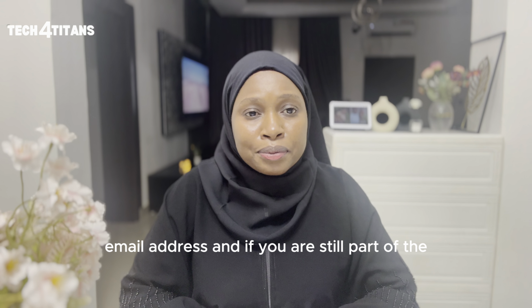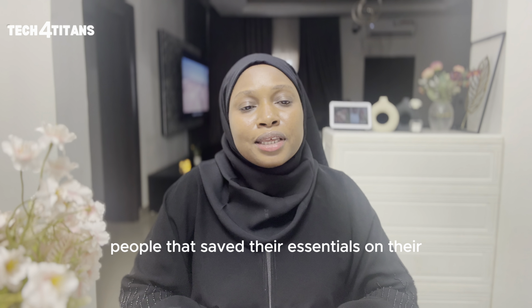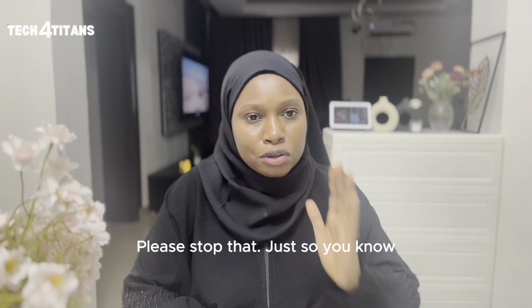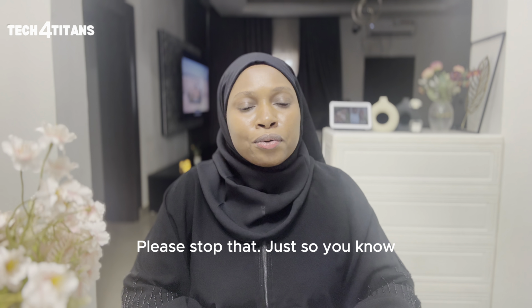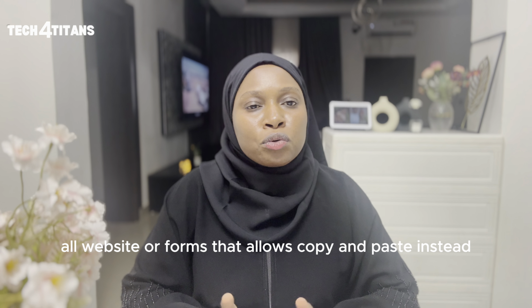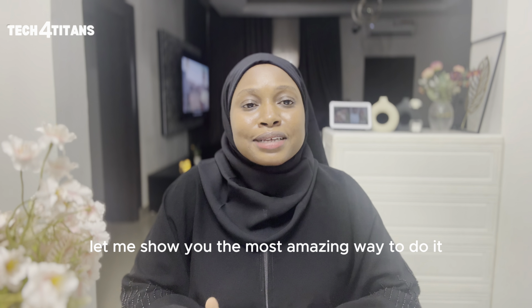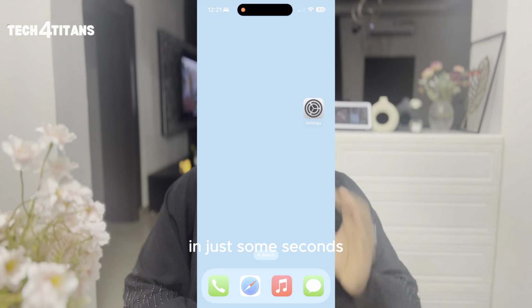And if you are still part of the people that save their essentials on their notes for them to copy and paste whenever the need arises, please stop that. Just so you know, not all websites or forms allow copy and paste. Instead, let me show you the most amazing way to do it in just some seconds.